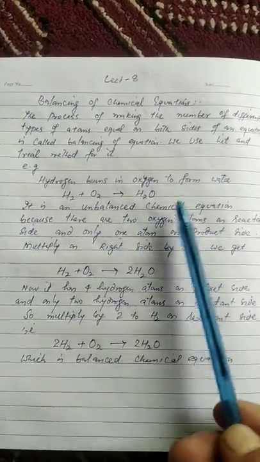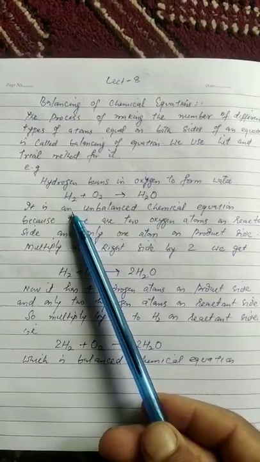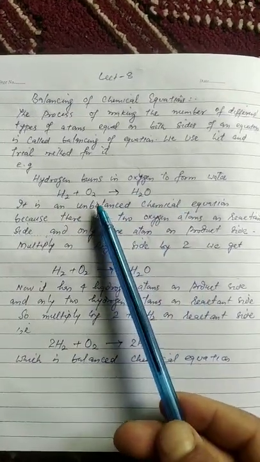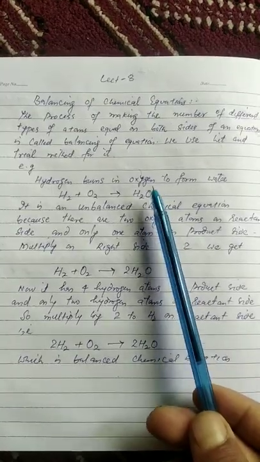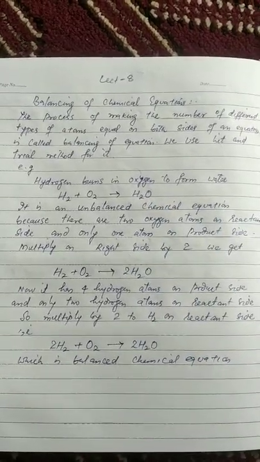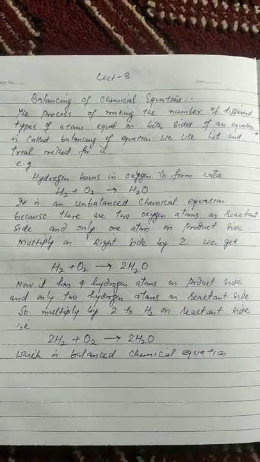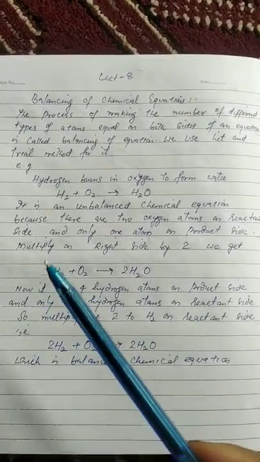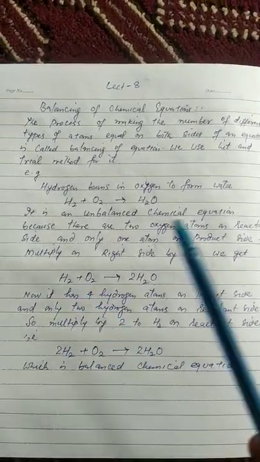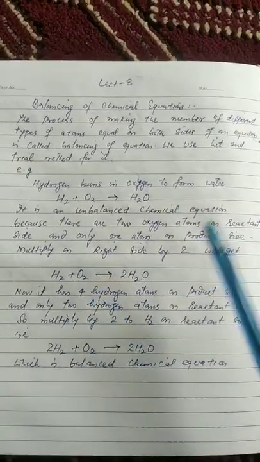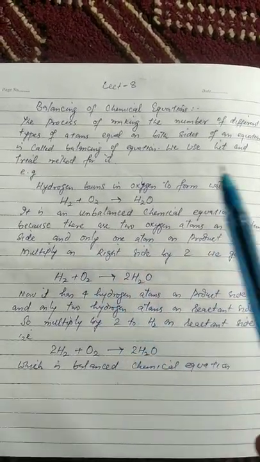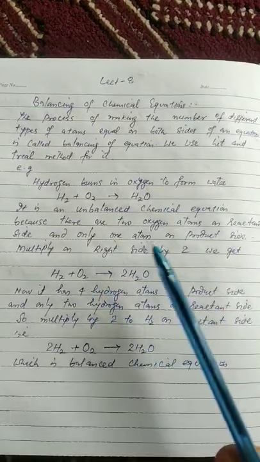But it is unbalanced because there are two hydrogen atoms in the reactant and two in the product side, but there are two atoms of oxygen in the reactant and only one oxygen atom in the product side. Since there are not equal numbers of oxygen atoms in the reactant and the product side, it is unbalanced. In order to balance it, I multiply by 2 on the right hand side, that is, the water molecule.